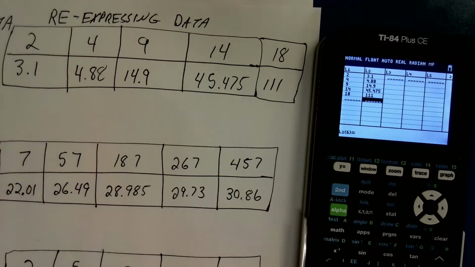Okay, so what's the big picture on what we're doing with this thing called re-expressing of data? You guys know that we have a wonderful capability on our calculators called regression analysis, and we can find equations of best fit that way.